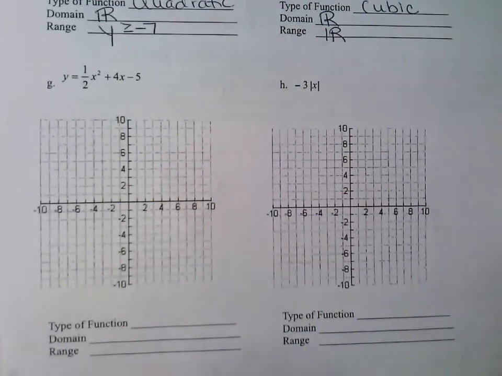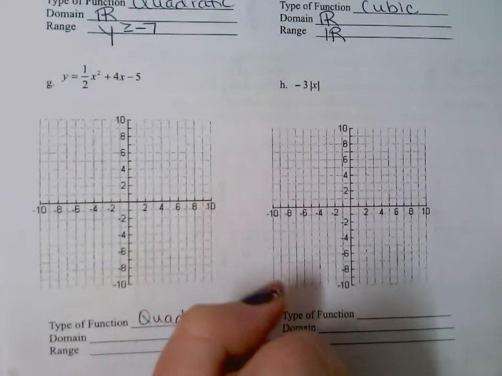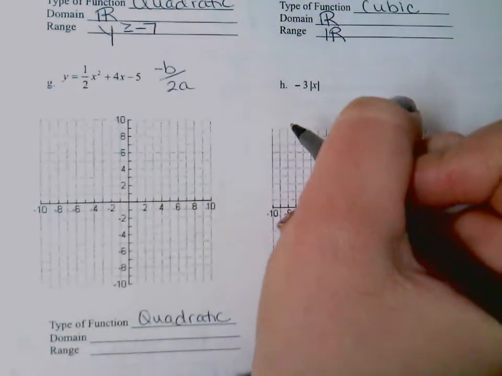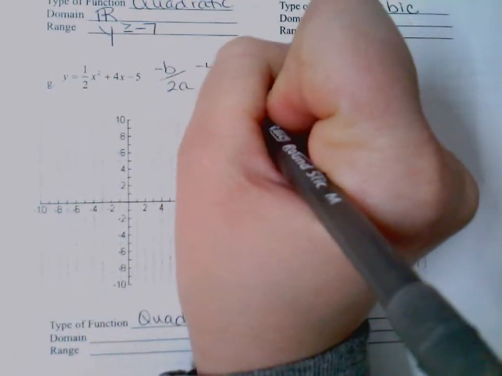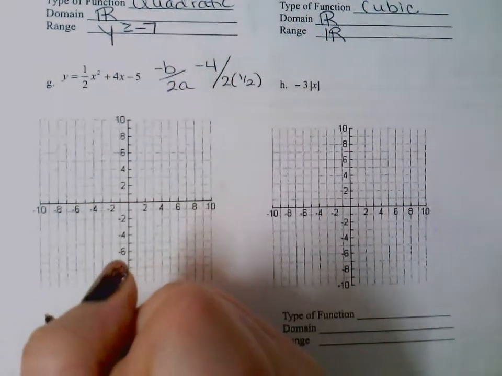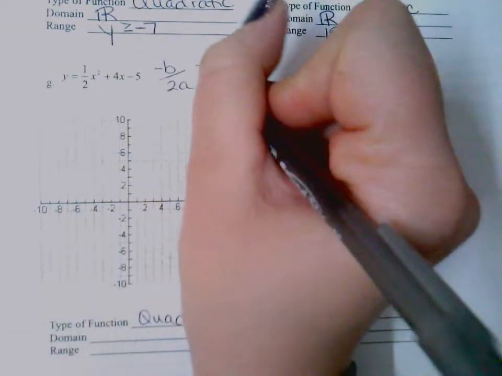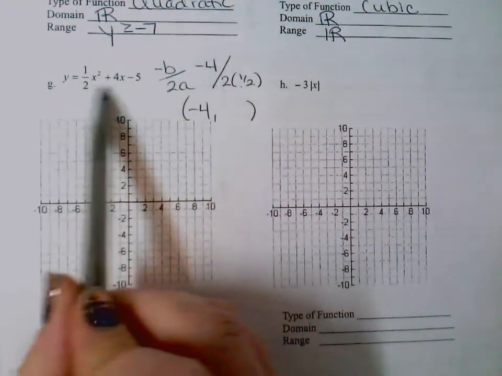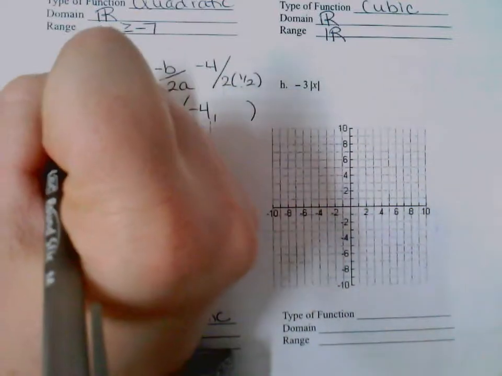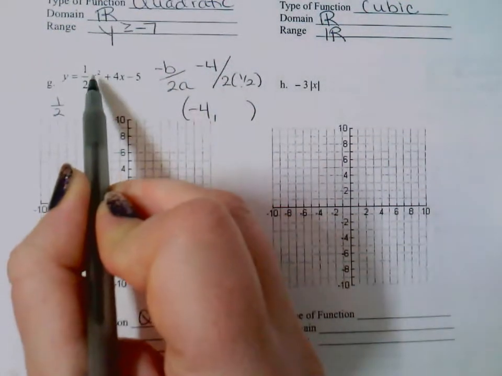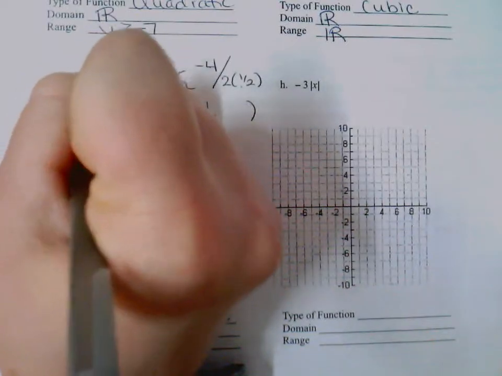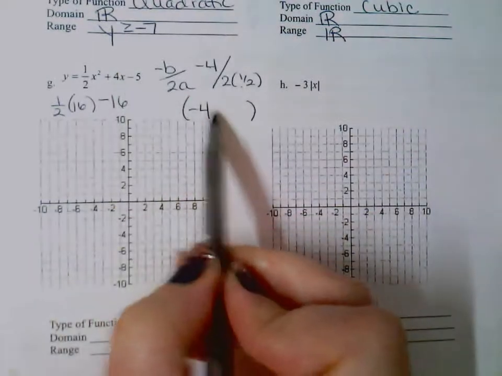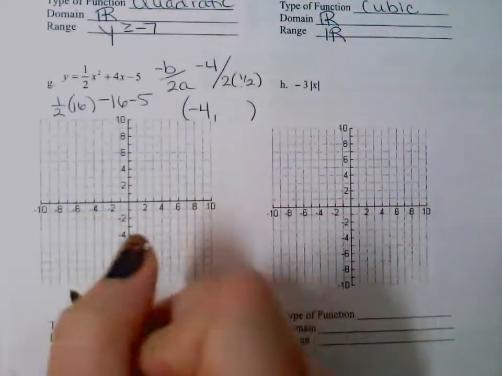G is another quadratic that is in standard form. So I have to do -b divided by 2a again. So -4 divided by 2 times 1/2. 2 times 1/2 is 1. -4 divided by 1 will be -4. So now I need to plug -4 into the original function. So I would have 1/2 times -4 squared, which is 16, positive 16. And then I have minus 16, because 4 times -4 is -16, minus 5.